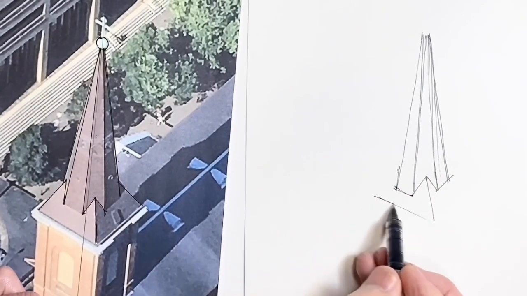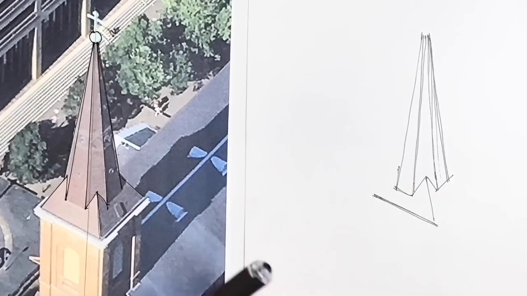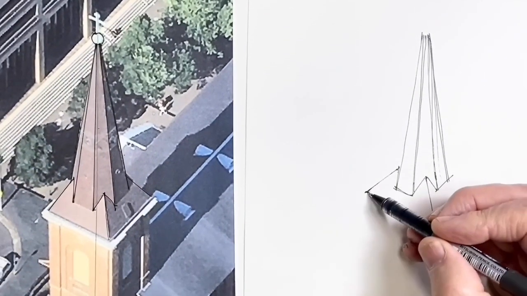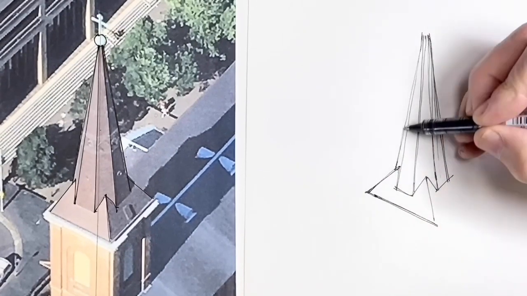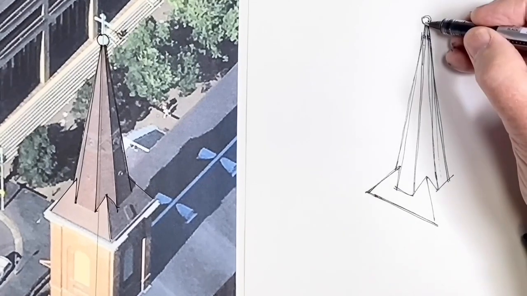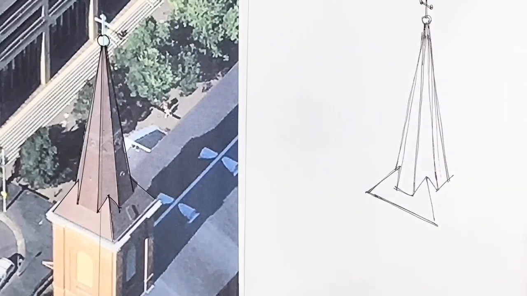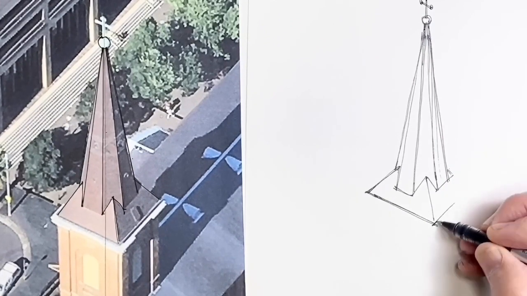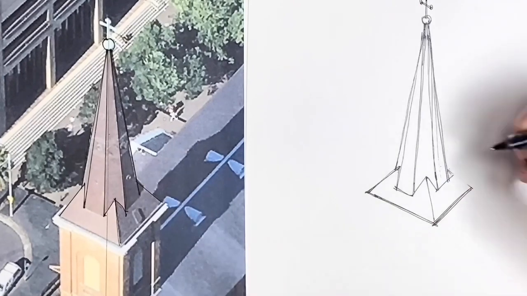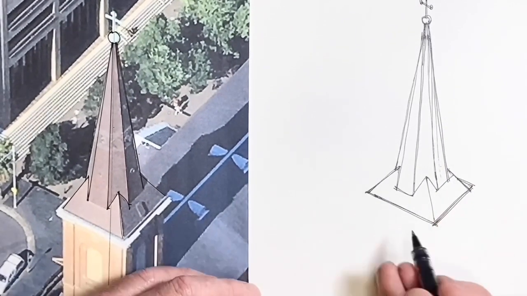So here I'm paying particular attention just to copy these very long, thin, triangular shapes all next to each other. I'm really seeing this as just copying shapes, not drawing a spire. And then when I get to the base of the spire, I'm doing the same thing with the triangular type shapes where the spire splays out to the square tower. And once that's in place, it's the same principle with the tower itself.